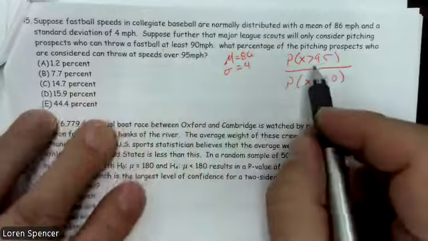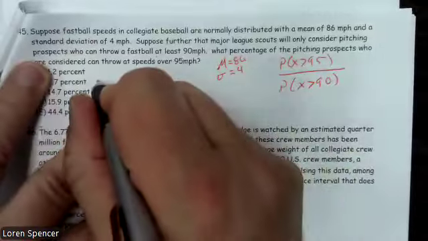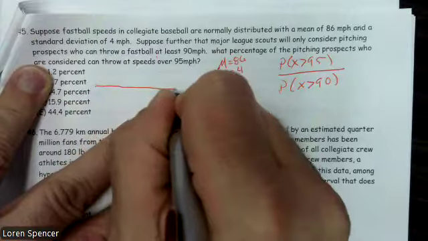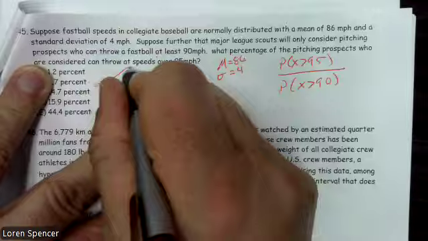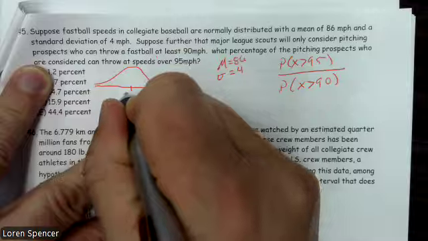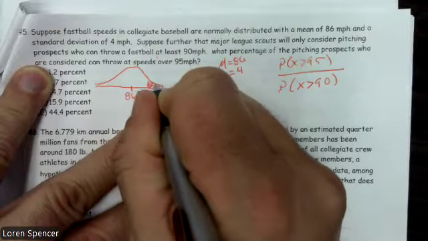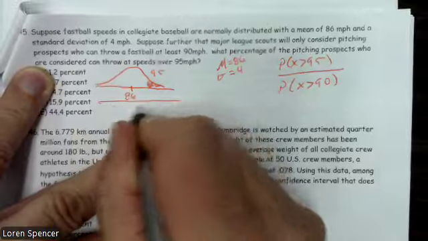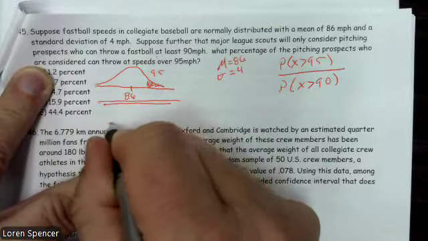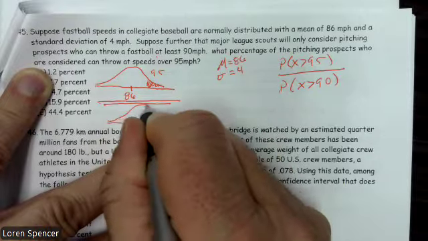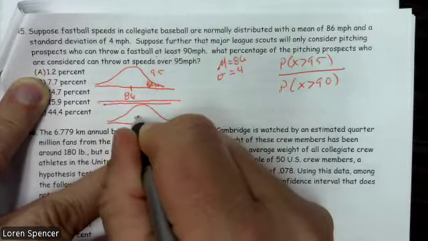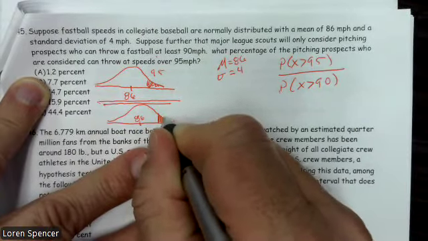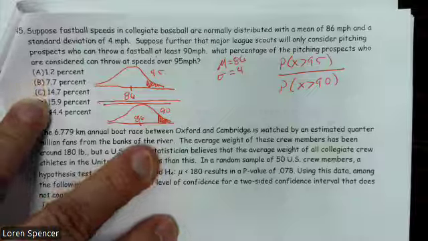So I need to do a norm CDF because basically we have 86 and we're looking for this area that's 95 or more, and we're going to divide it by the area at 90, which is a little larger.